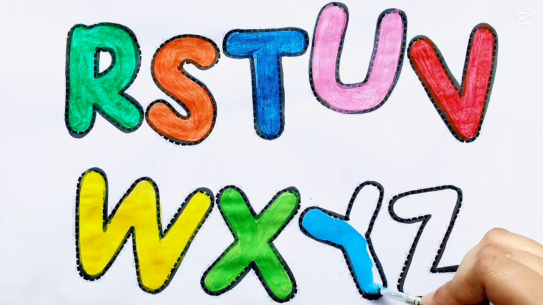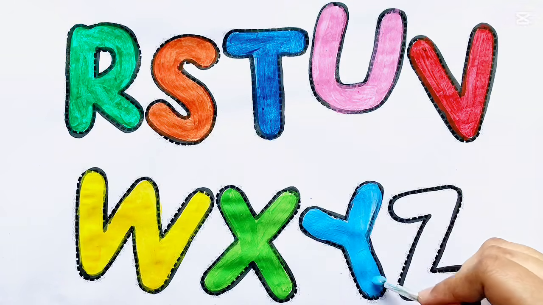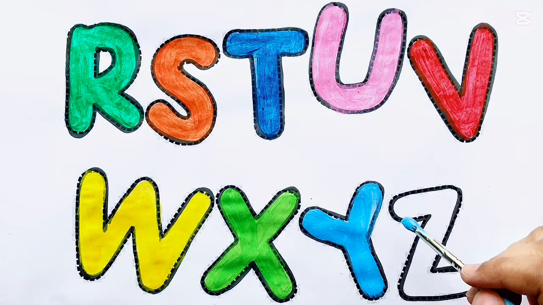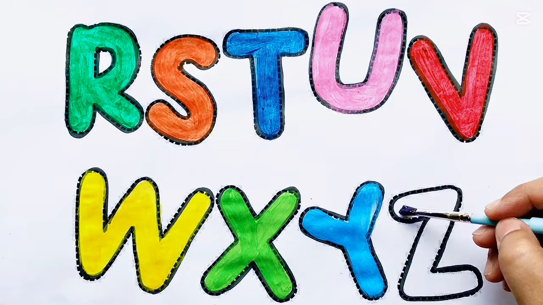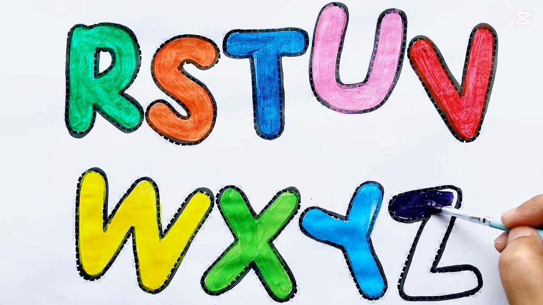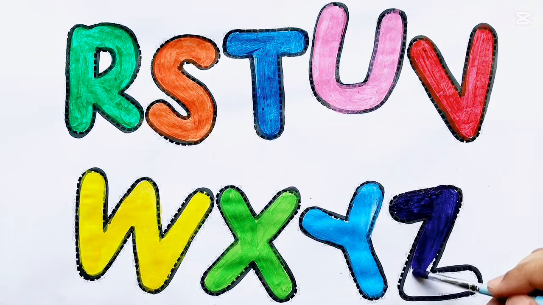Light blue color. Y for yo-yo. Purple color. And Z for zebra.